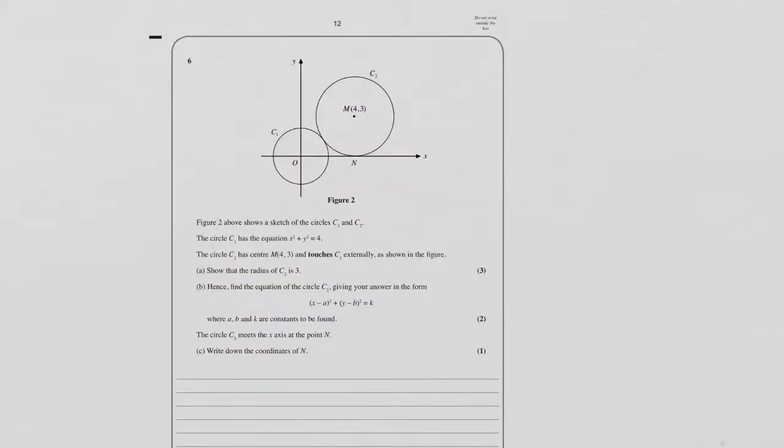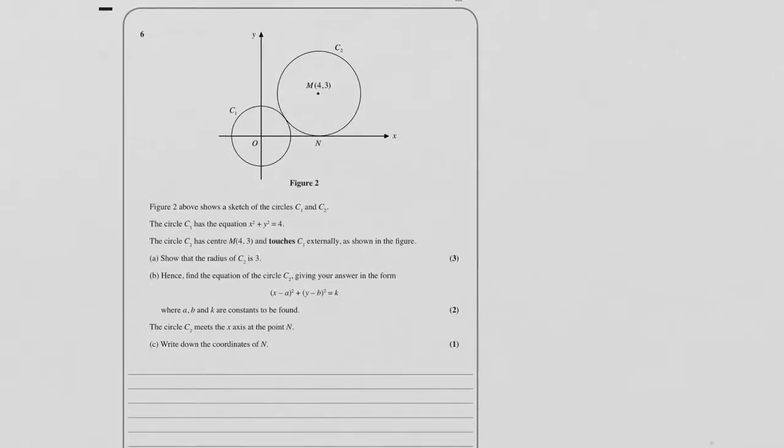Now, we've definitely done this question before. As soon as I saw it, I recognised it. So, question 6, part A, I think I'll do it up here. Show that the radius of C2 is 3. Well, when you're trying to show something, you shouldn't really use 3. And that's a problem we had last time. You're not meant to use the information in a show that question.